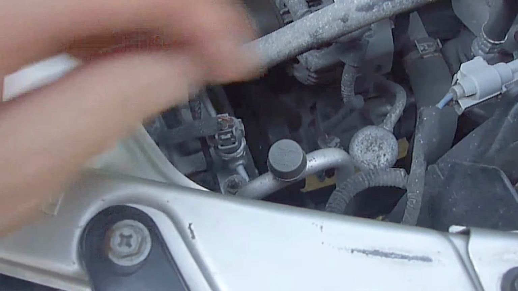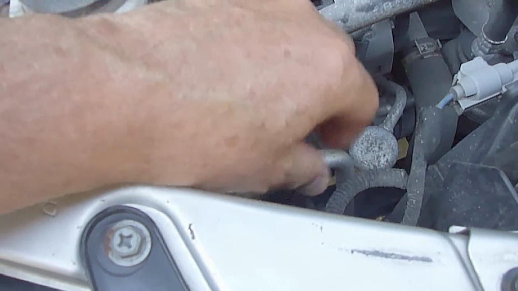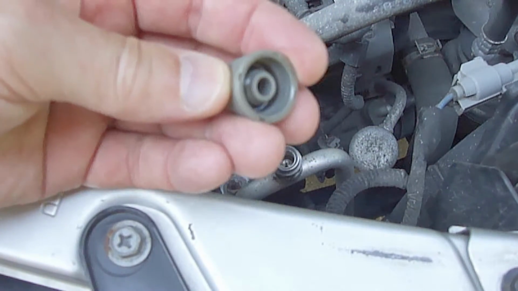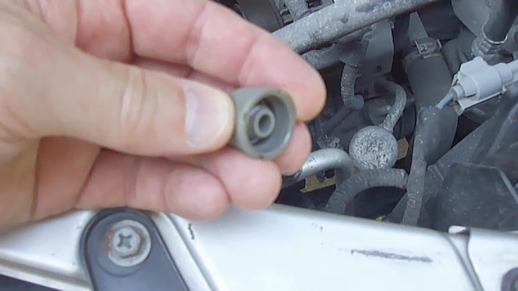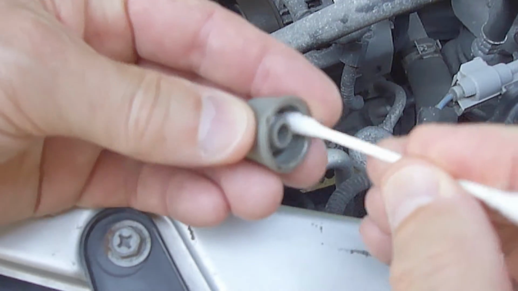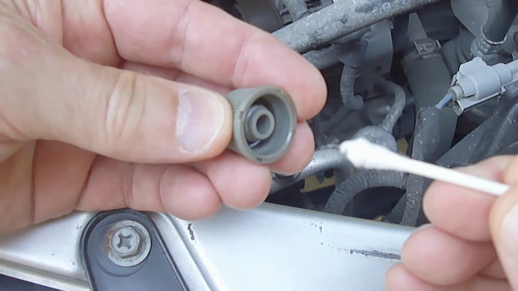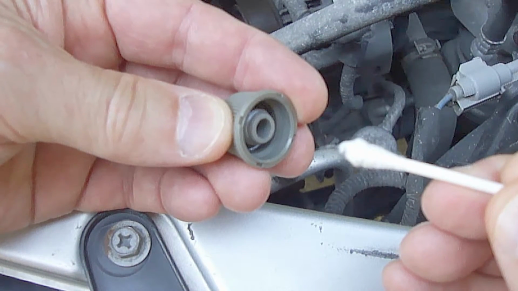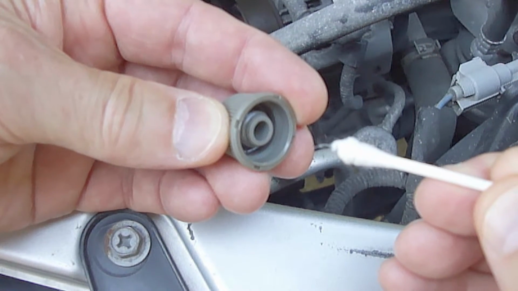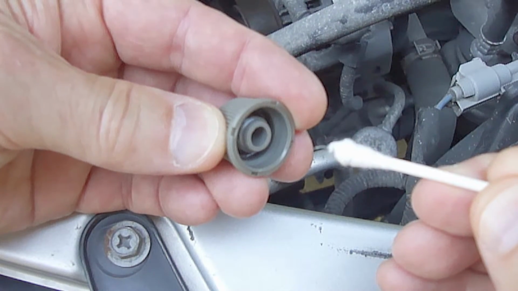The first way is to remove the cap on the high pressure side service port and the low pressure side service port. Take a Q-tip and run it all the way around on the inside of the cap and inspect the Q-tip. If you see any oil on the Q-tip, then you more than likely have a Schrader valve leak.